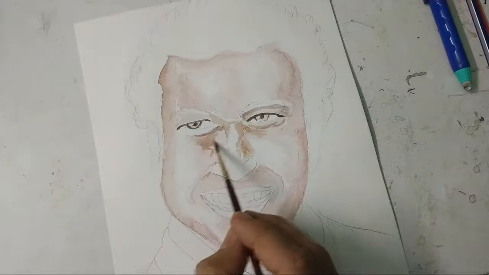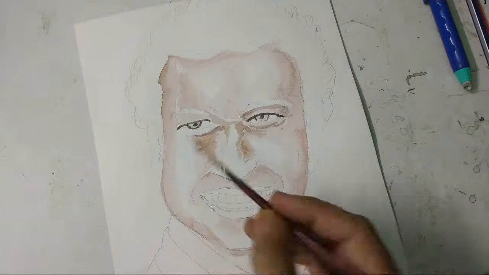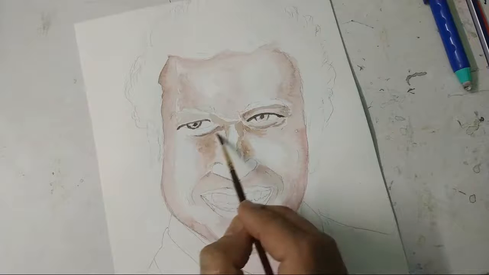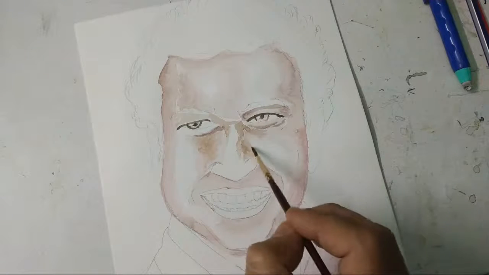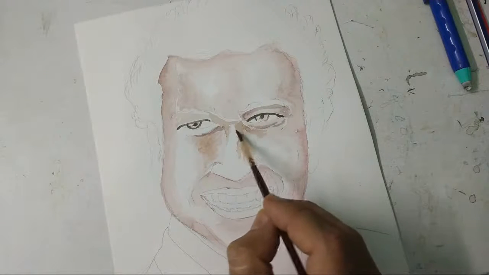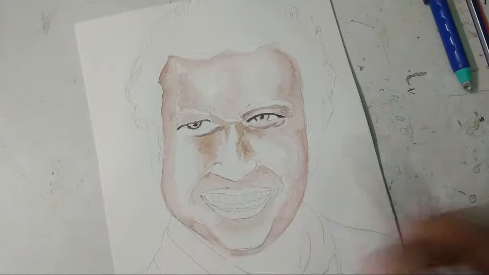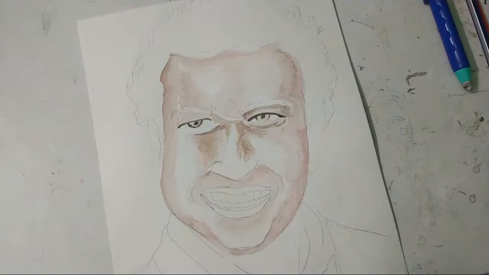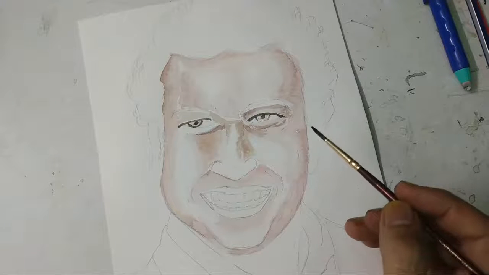Since the eye area I had started must have dried, I will now go back to the eye area. So this is what we do in watercolor because the color is light, and since we are using water, it might take some time to dry. Therefore we fill the color and then we move to the area which is dried. And once the area has dried, then you can always come back to the area which you want to paint.